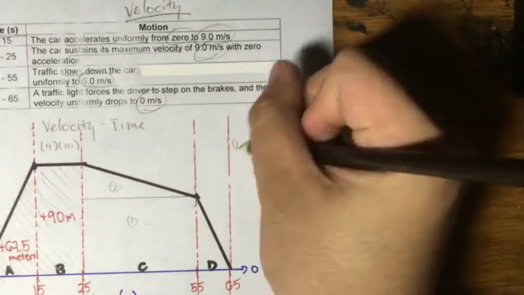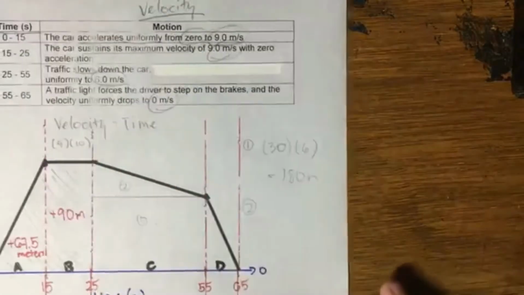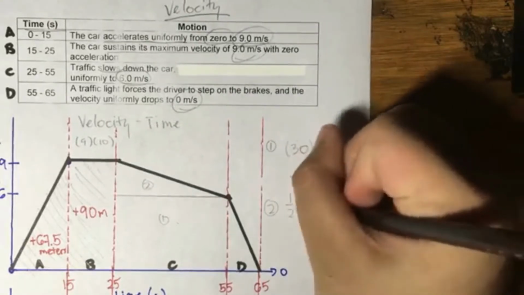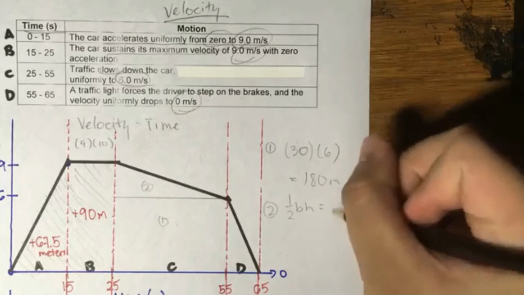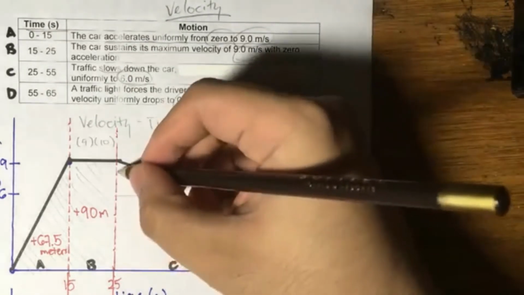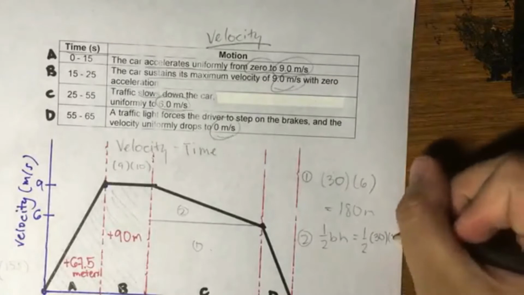How about area of 2? Well, this is a triangle, as you could see. So 1/2 base times height is what we need. The base is still 30. The height is 9 to 6, 6 here, 9 here. 9 minus 6 is simply 3.